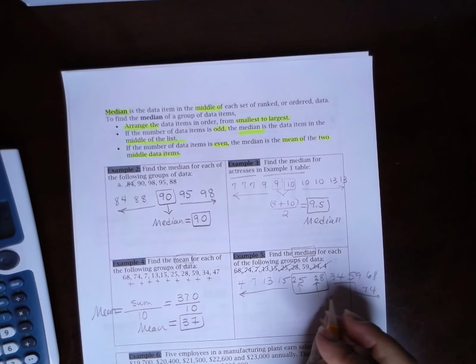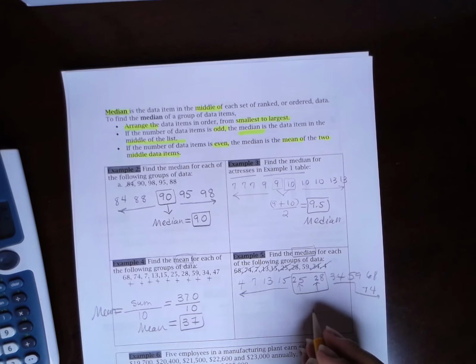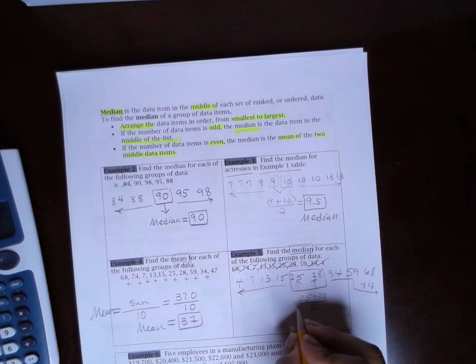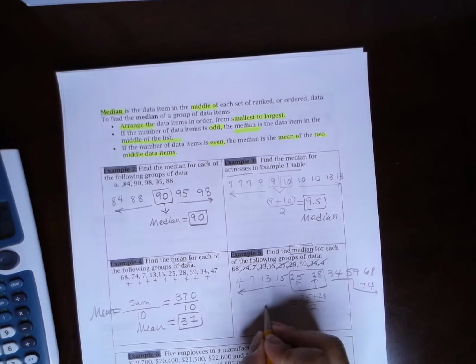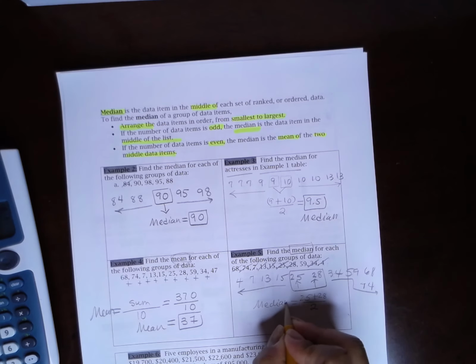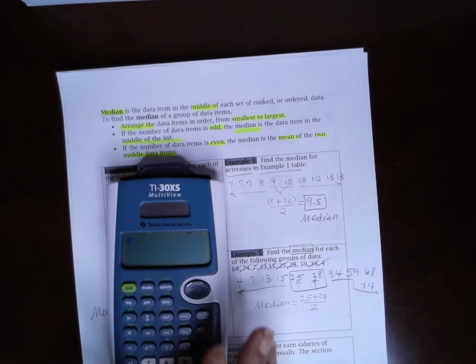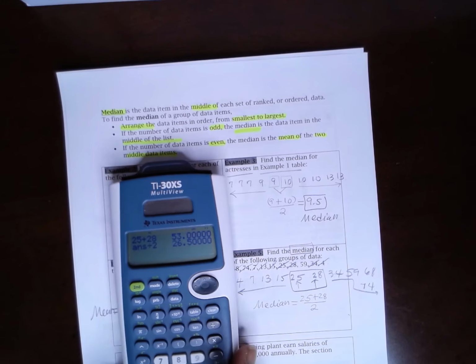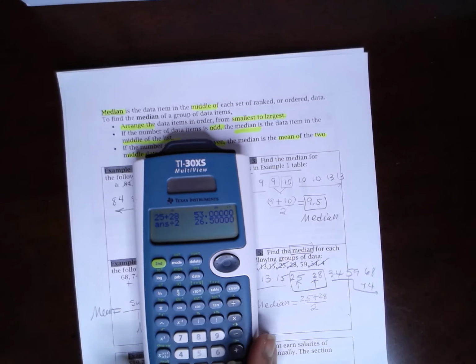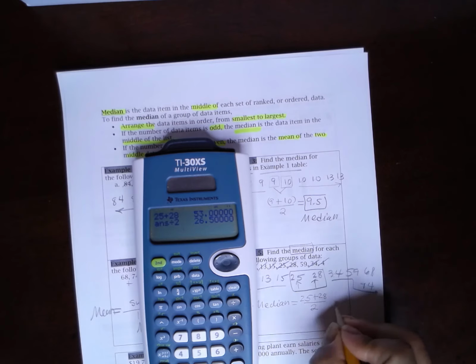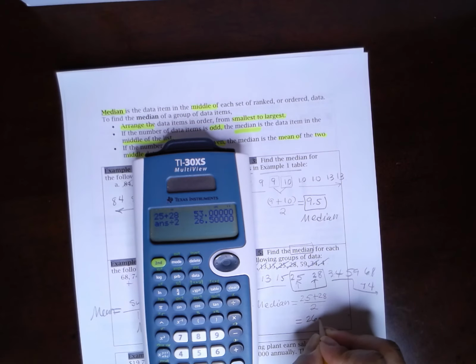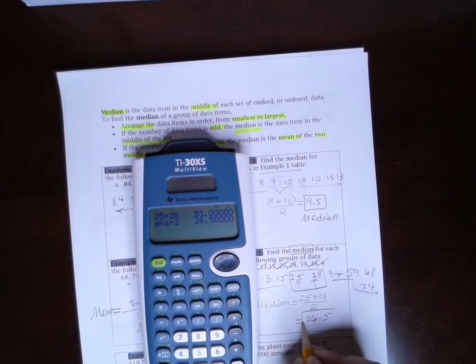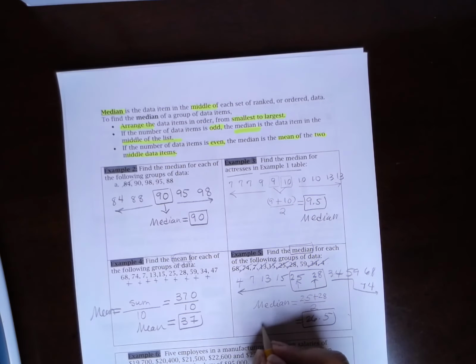Okay, I missed one. So we're going to take these two, add them together, and divide them by 2 in order to find the median. It is the average of the middle two. So we're going to add 25 to 28 and divide it by 2, and that gives us 26.5. So the median is 26.5 for this exercise. This is the median.